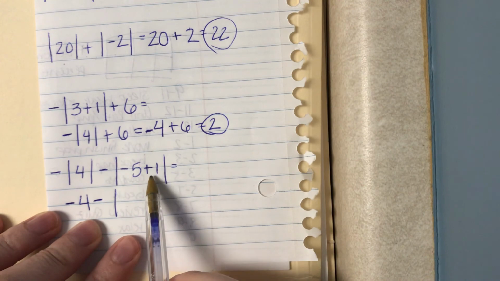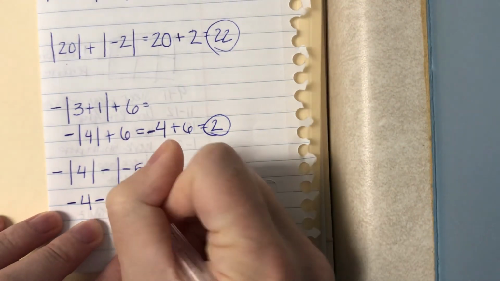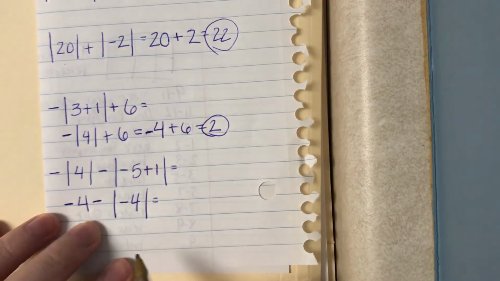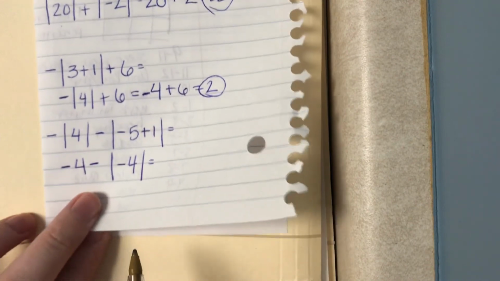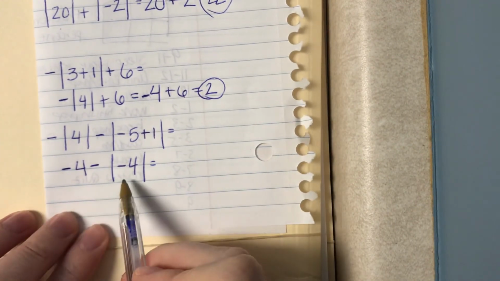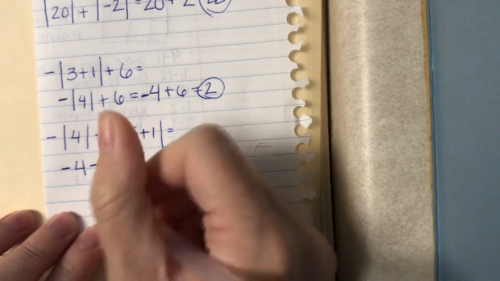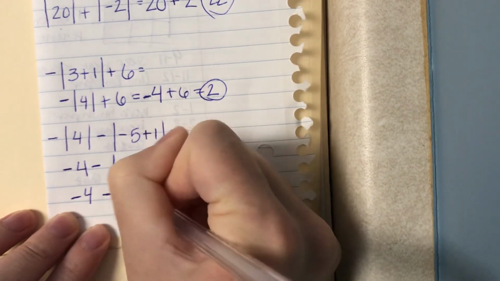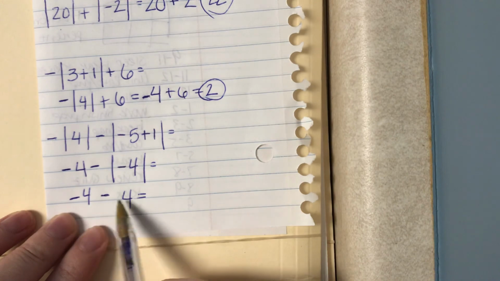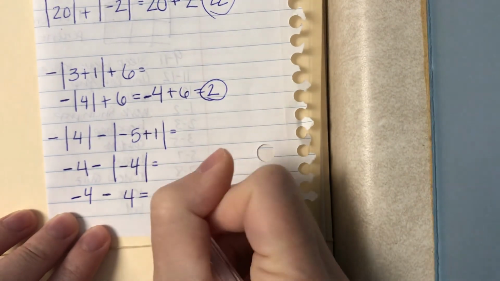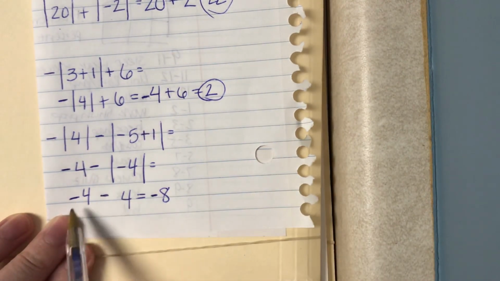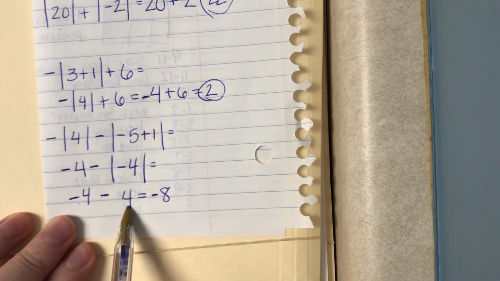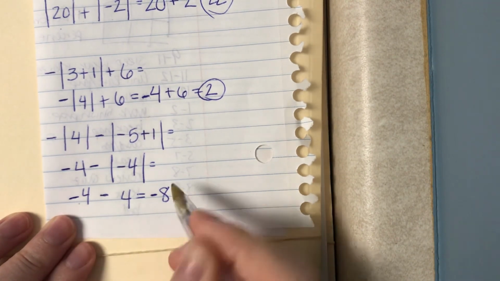So negative 5 plus 1 is going to give me a negative 4. Okay, so this is where I'm at. So the absolute value of negative 4 is going to be positive 4. I still have that minus sign and I have negative 4 out front. All right, so negative 4 minus 4 is going to lead us to negative 8. This is like we're at negative 4 on the number line and we're going 4 more negative. So I'm ending up with negative 8.